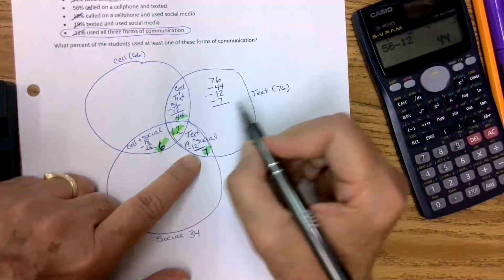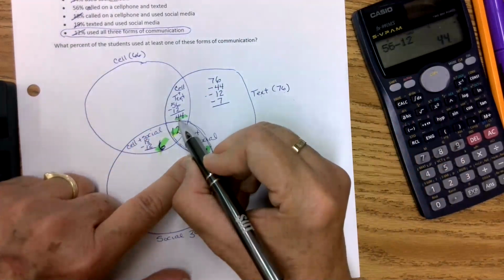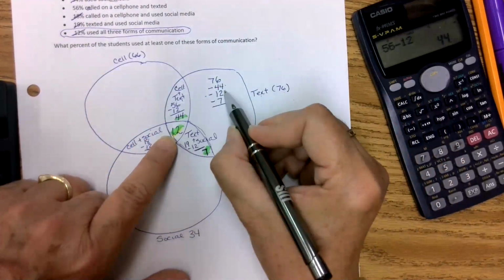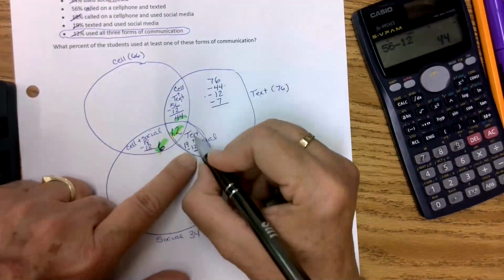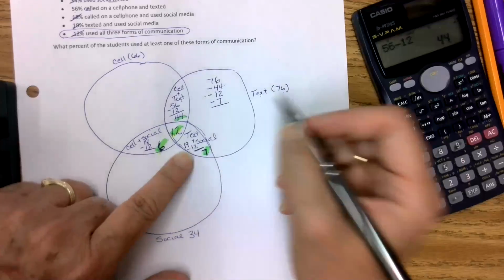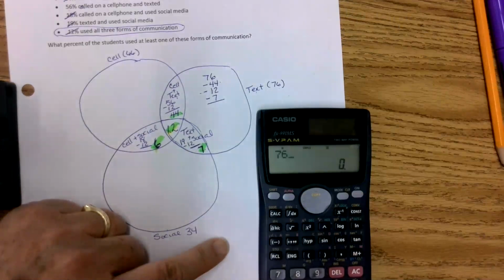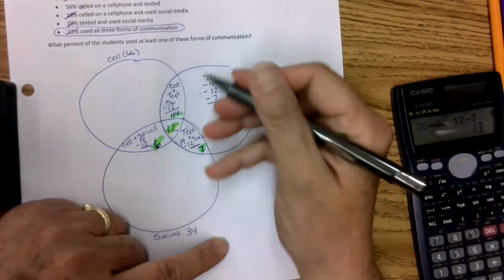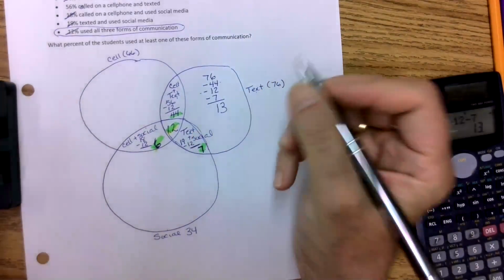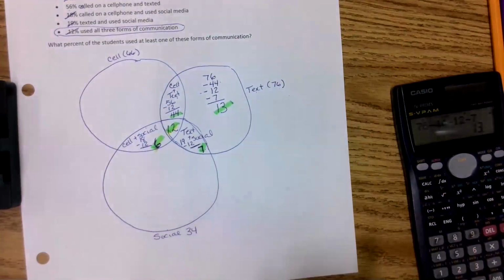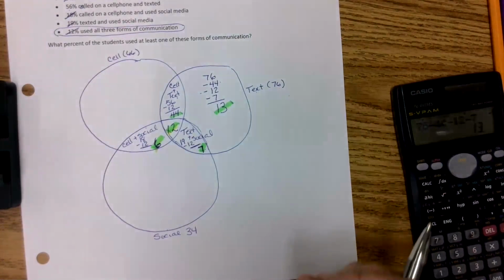So 76 in total. There were 44 that did cell phone and texting, so got rid of them. There's 12 that did all 3. Need to take those away because I already counted them. And so text and social was 7. So 76 minus 44 minus 12 minus 7. All right, that leaves me 13. You don't have to highlight those. I'm just going to highlight them so I can find them easier after.